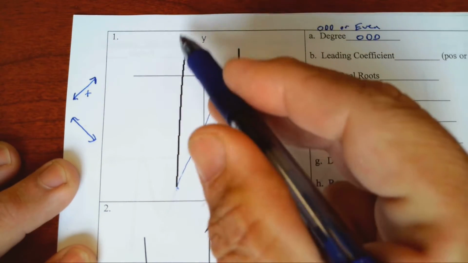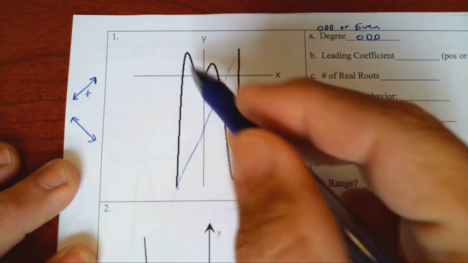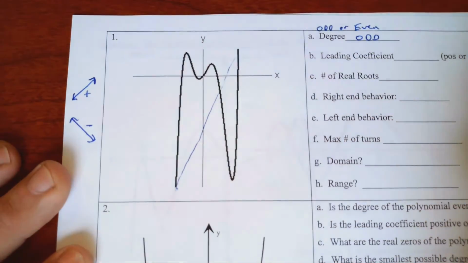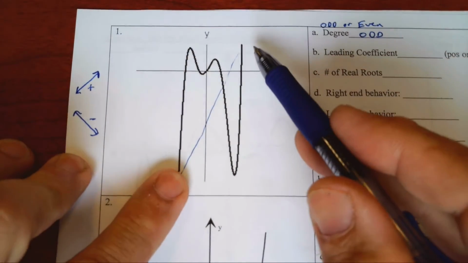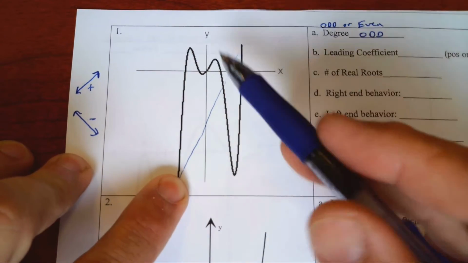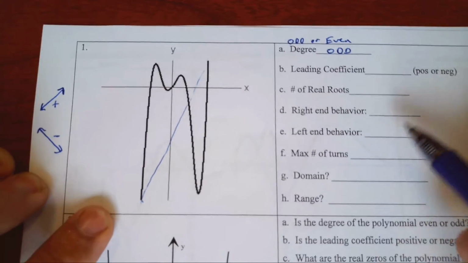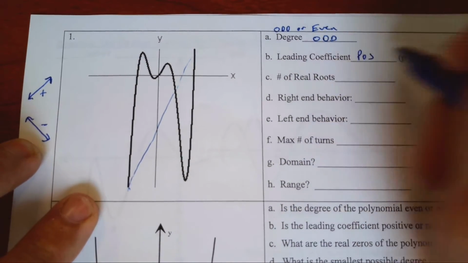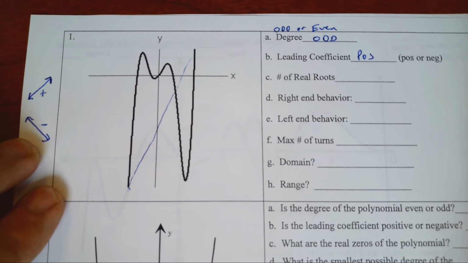Now if it was reversed and I went from this end down to that end, it would be a negative slope. So once you determine it's odd, you can think about, if I draw a line from one end to the other, would it have a positive or a negative slope? That's the same thing as the leading coefficient. So this one would have a positive leading coefficient.